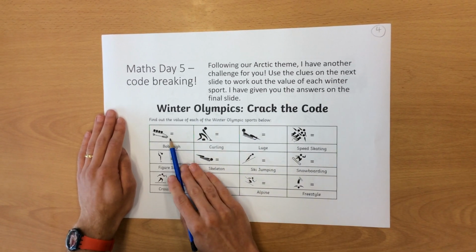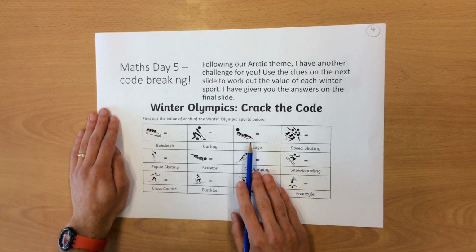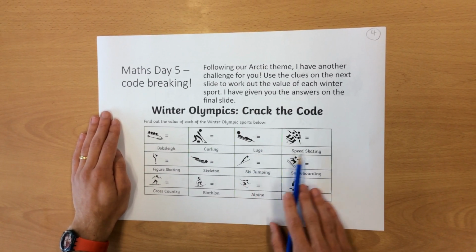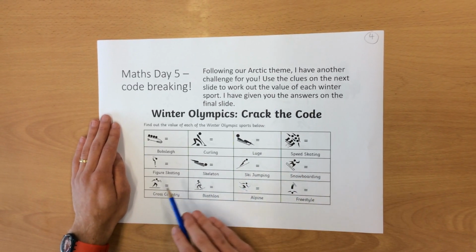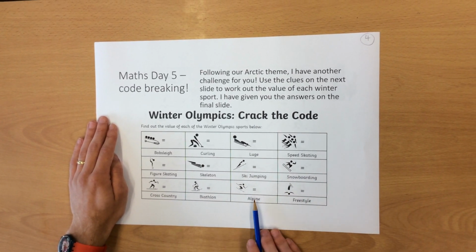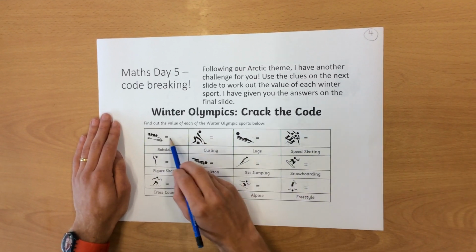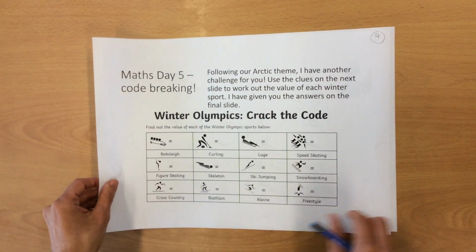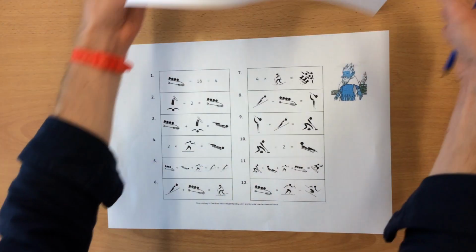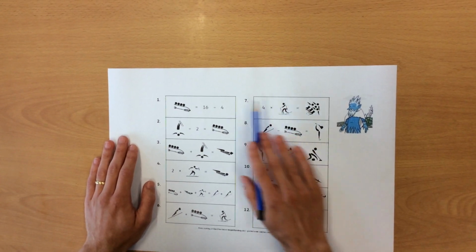So here we have different Winter Olympic sports. We've got bobsleigh, curling, the luge, speed skating, figure skating, skeleton, ski jumping, snowboarding, cross country, biathlon, alpine, and the freestyle. Now, each symbol is worth a value, and our job today is to work out what that value is, or to crack that code. So if you go on to your next slide, it will look like this, and we have a few calculations.